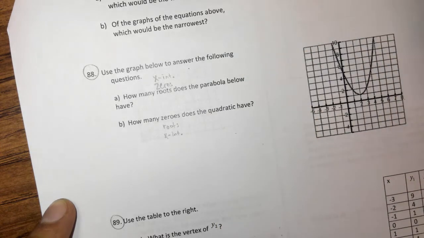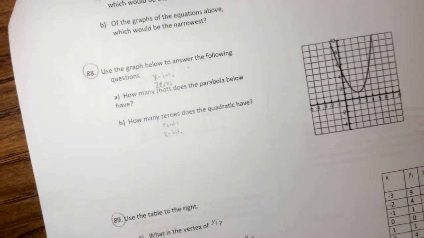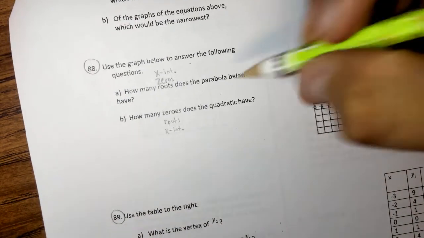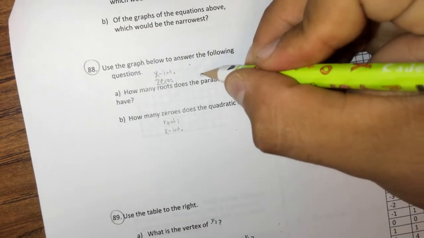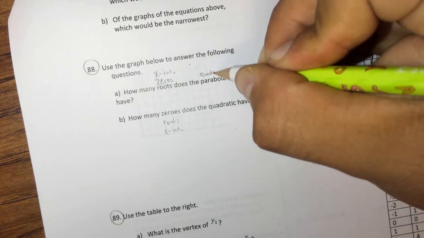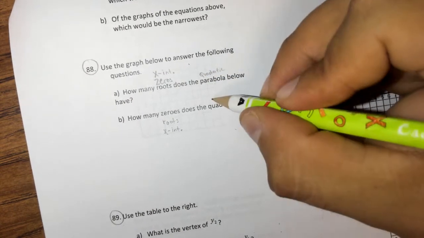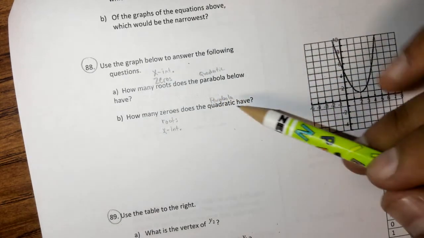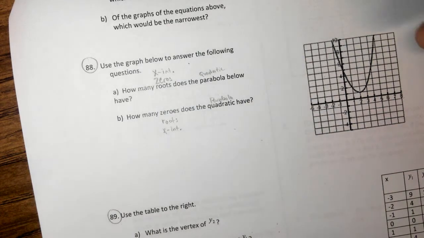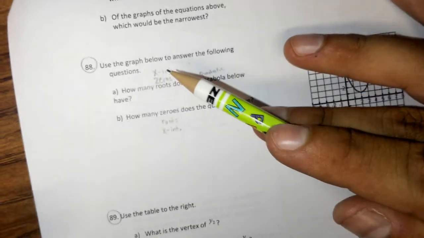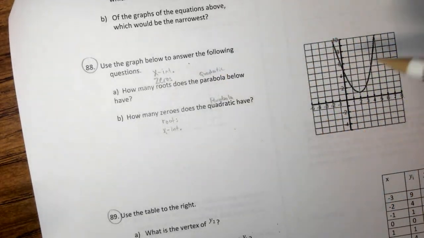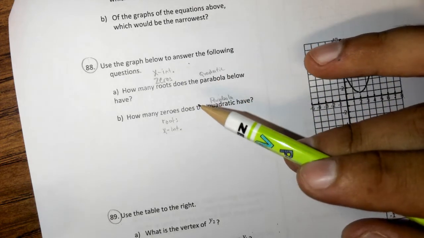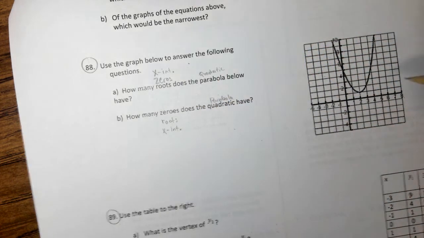So these are our vocabulary words, roots and zeros. And again, parabola is the same thing as a quadratic, and a quadratic is the same thing as a parabola. So they are simply asking us the exact same question twice, which is how many x-intercepts do we have with our U-shape or with our parabola? How many times does it touch the x-axis?